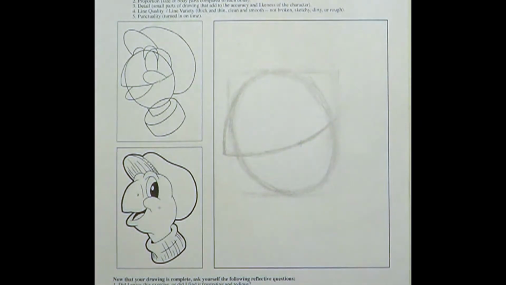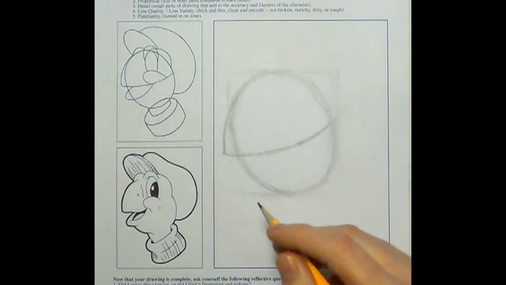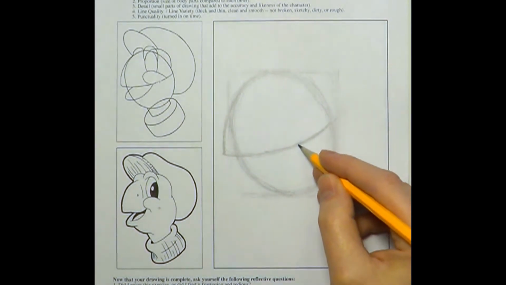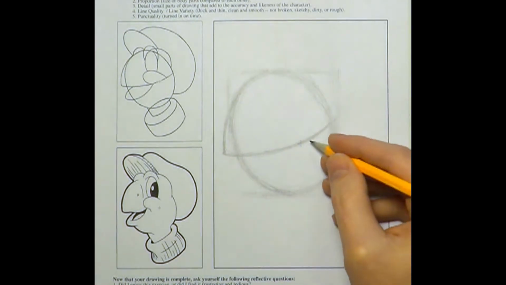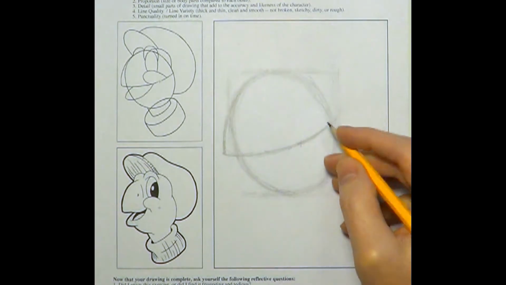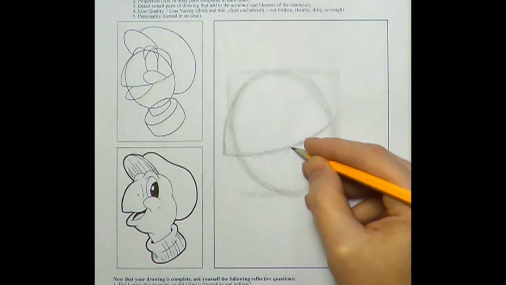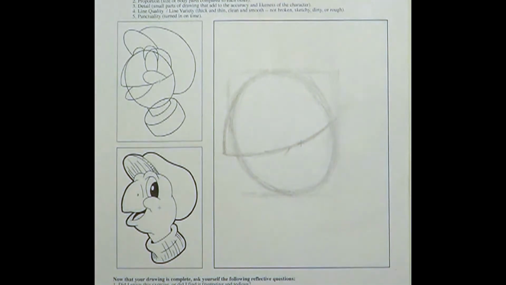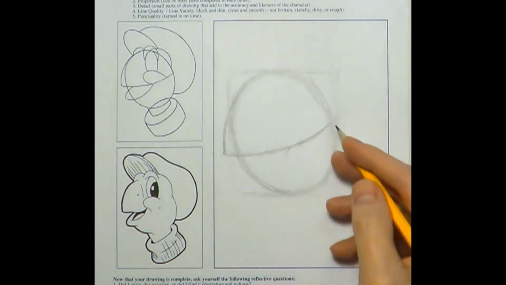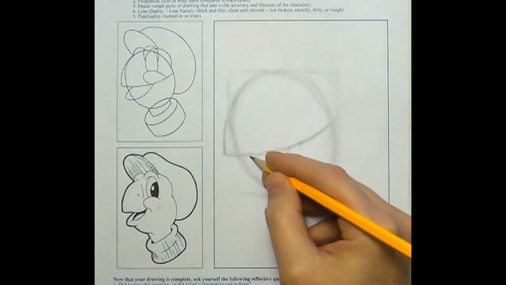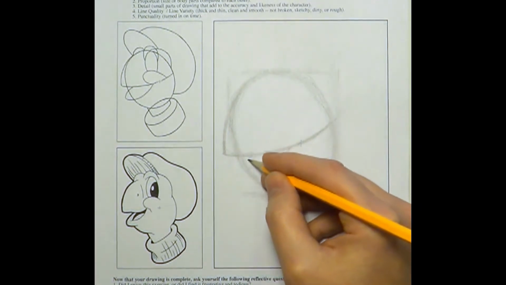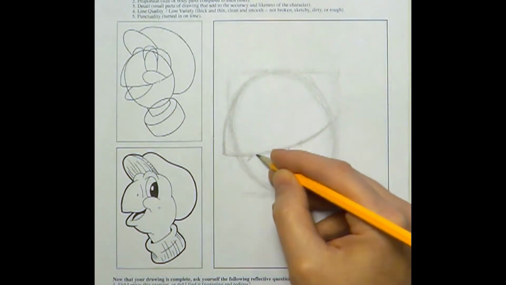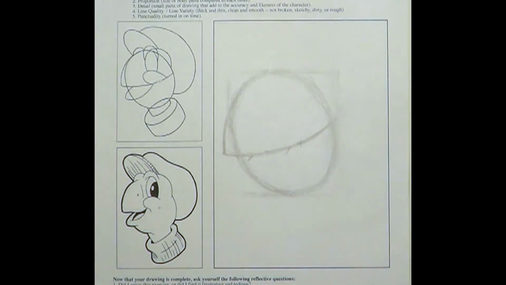Alright, moving on. Now I'm going to sketch in his mouth. So what I'm going to do is take a look at my reference point. I'm going to come down this line and I'll put a mark about right here for where the mouth is going to start. Then I'm going to continue down this line and put a mark about right here where the mouth touches that line right there. So I've got those two marks.